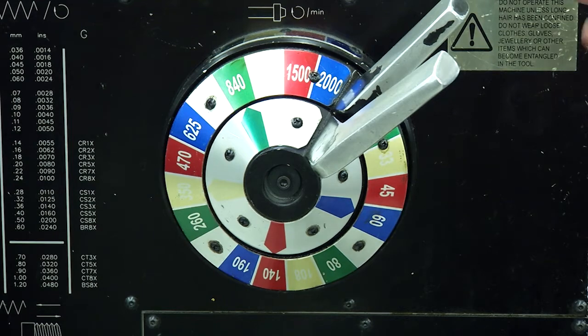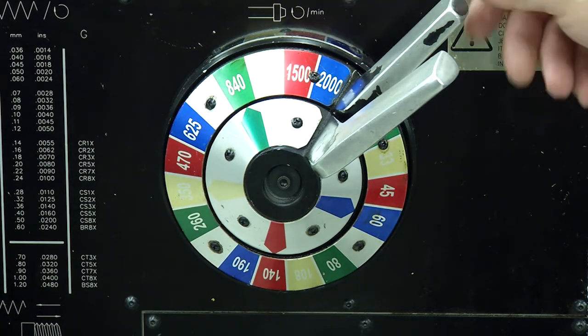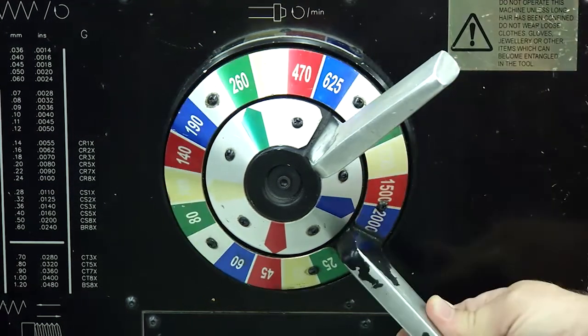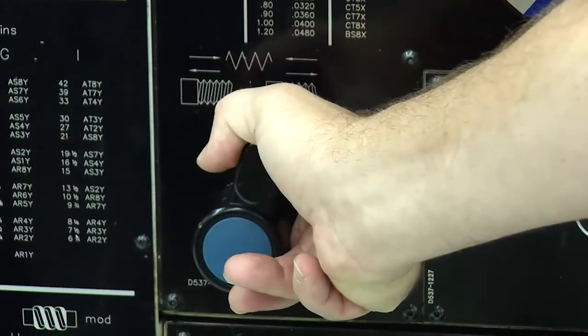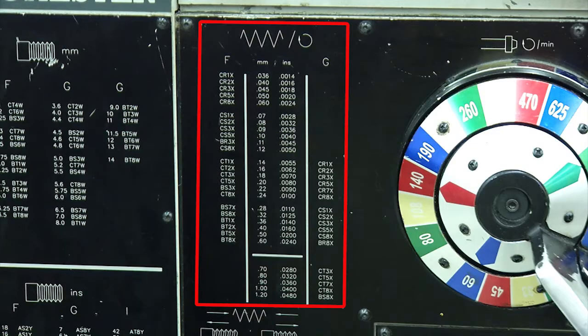The spindle speed selector allows the operator to adjust the machine's spindle speed. The quick change gearbox provides all of the thread and feed settings through a series of gears. You can see the gear settings on the data plates. These provide the lever settings and the end gear combinations.